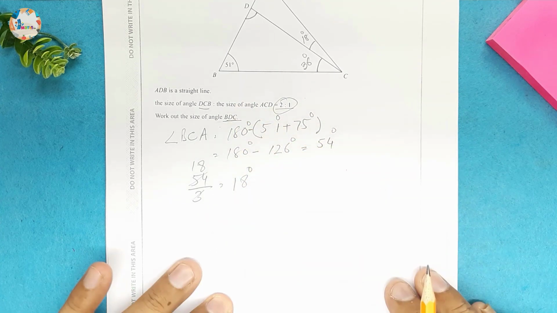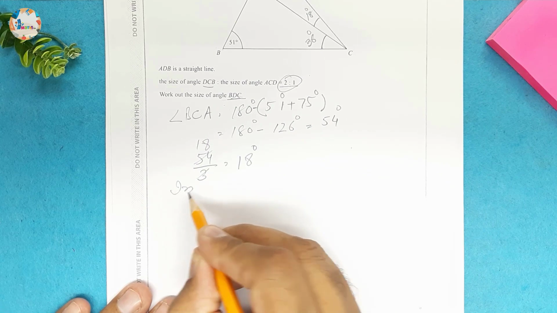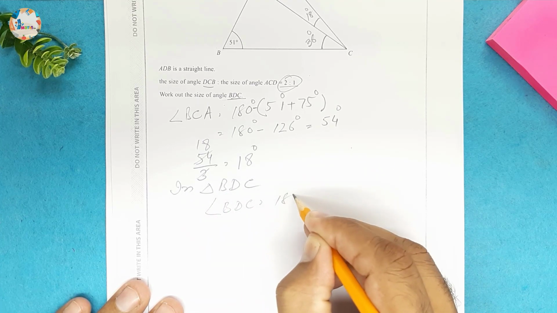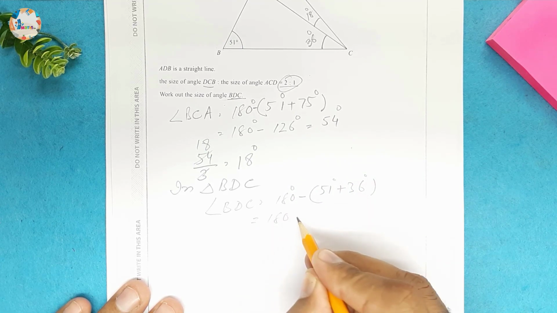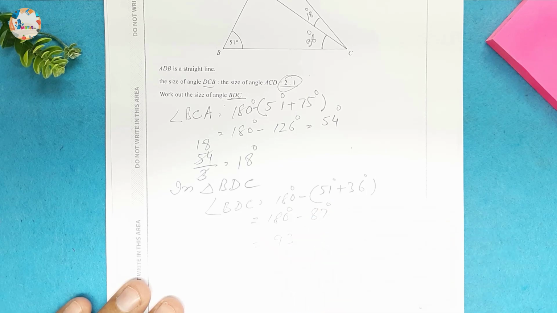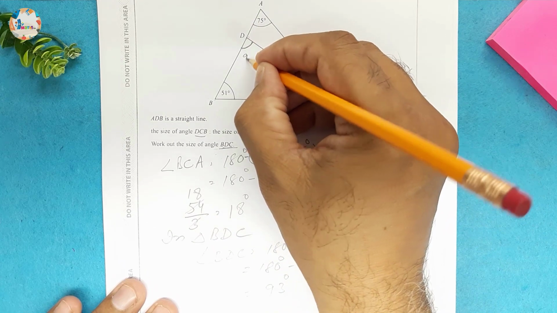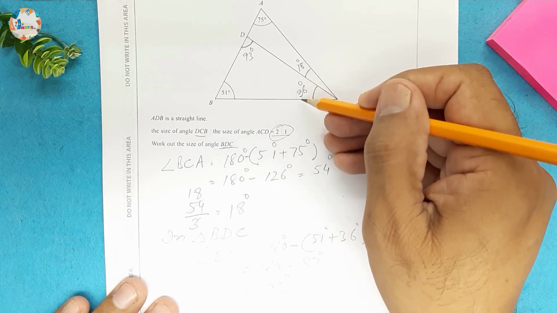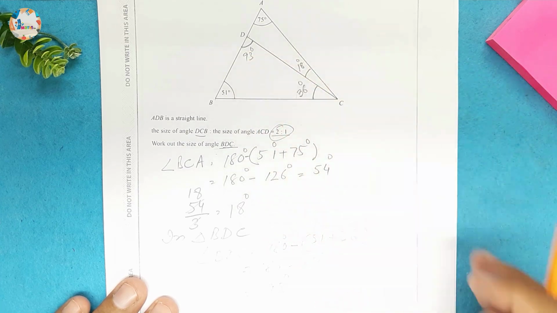So the size of angle BDC we have to calculate. In triangle BDC we can write, angle BDC will be equal to 180 minus 51 plus 36 degrees, and 180 minus this will be 87. So 87 is gone, the remaining angle will be 93. So our final answer for this one will be 93 degrees. So we can write here, 93 degrees. So what we have done, we have found these angles first. First of all this complete angle, then we utilized this ratio to split these two into respective angles. Then we considered this triangle, and by adding these two and subtracting from 180 we got this 93 angle.